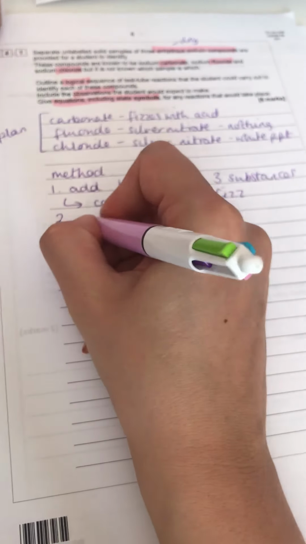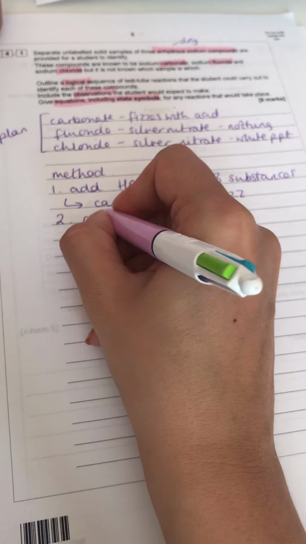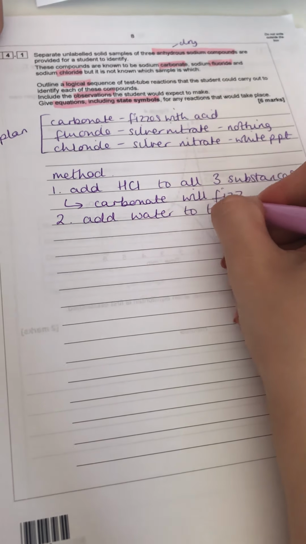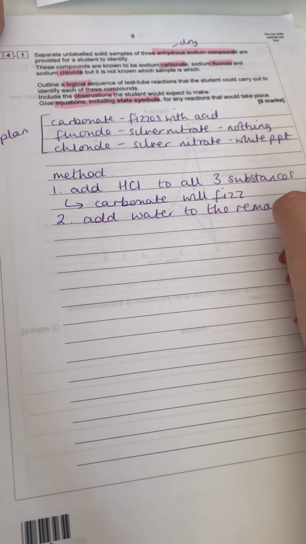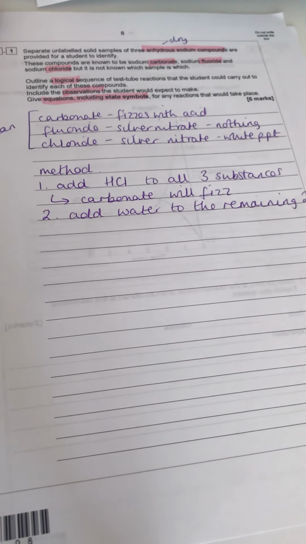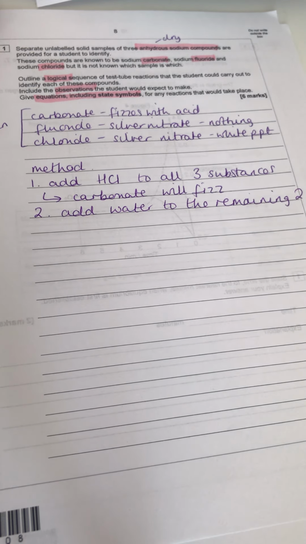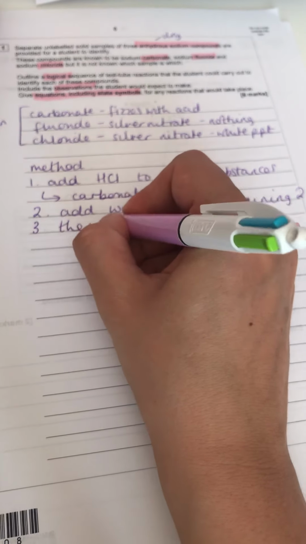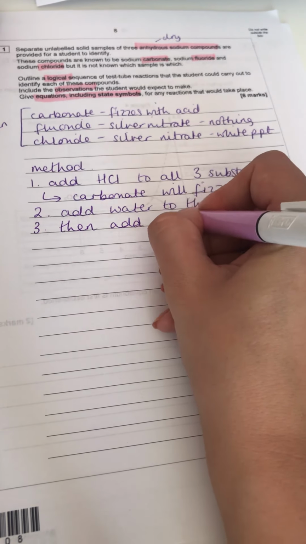Now that means I can get rid of the carbonate. And in the next step, I can add water to the remaining 2. Now the reason I'm going to do that is because the question told me that these substances were anhydrous, they were all dry substances to begin with. Now I want my fluoride and my chloride to react with the silver nitrate, so I'm going to need them to be in aqueous solution. So I'm going to add water to the remaining 2 and I'm then going to add my silver nitrate.